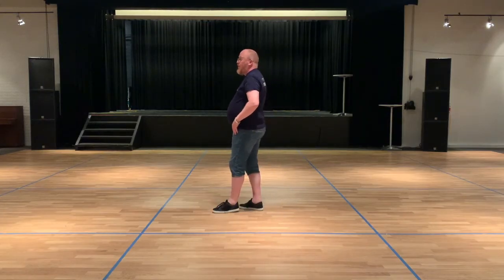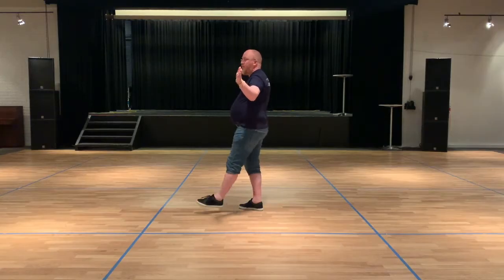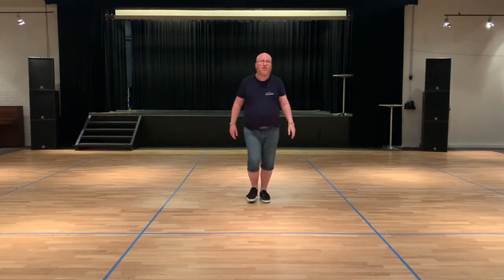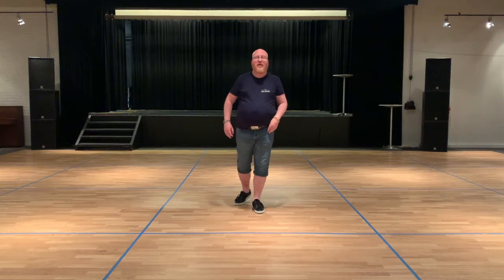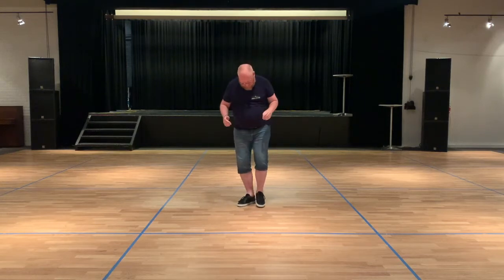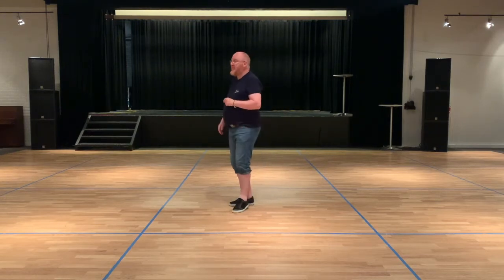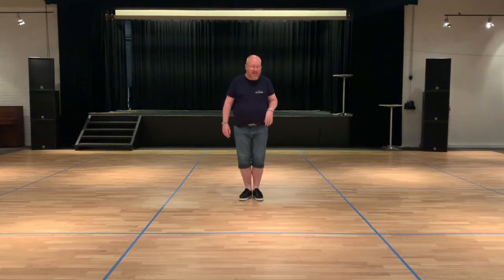Do it one time this direction as well. I want to turn to my left, do it to my left. So it's turn, together, step. Also with the turn, on the second count, the and position, my feet are together. So that's still the same.